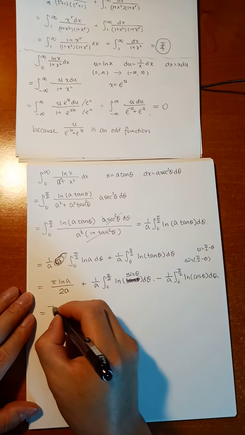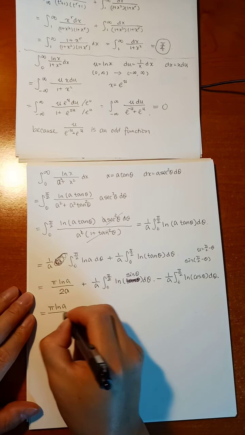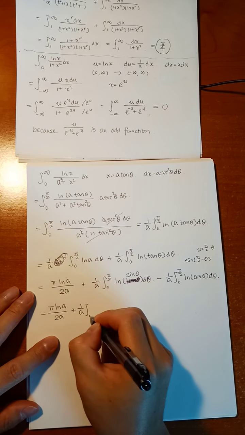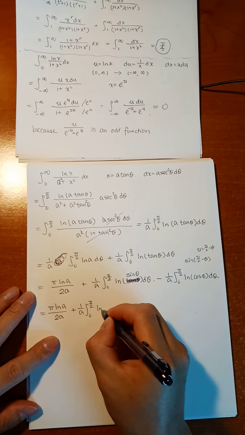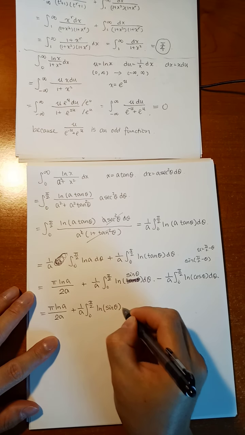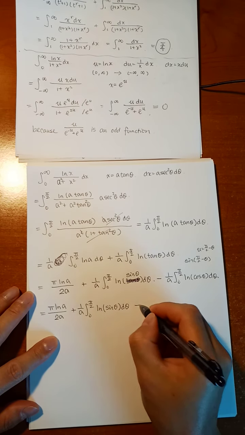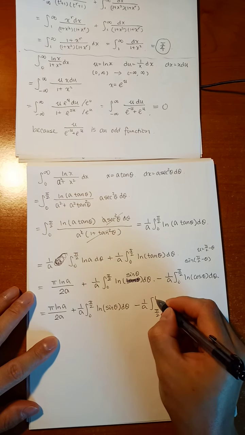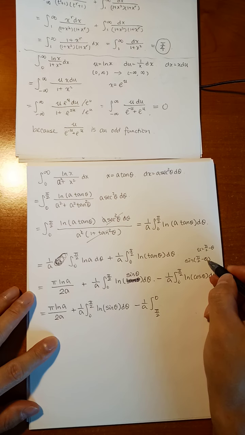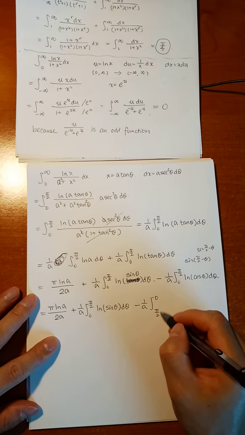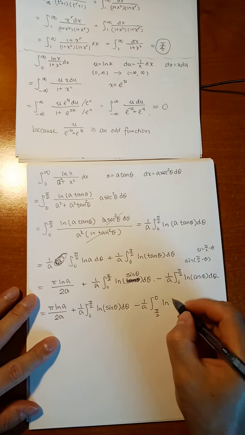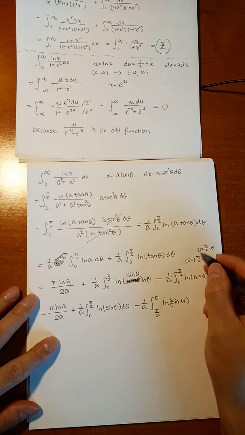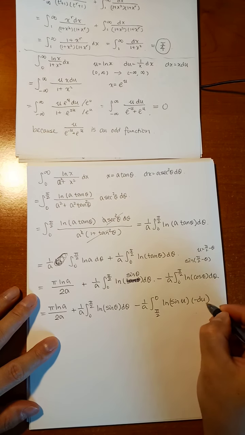So natural log sine theta d theta, minus 1 over a, it becomes pi over 2 to 0, remember we use pi over 2 minus theta. Natural log sine u, and d theta becomes a negative du.